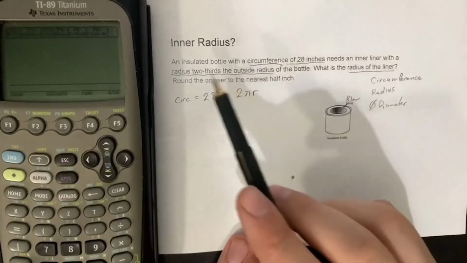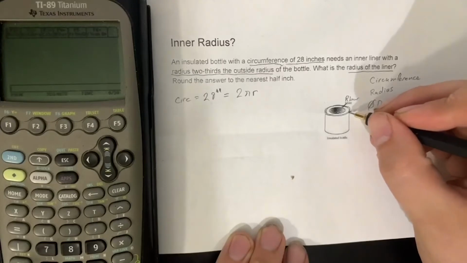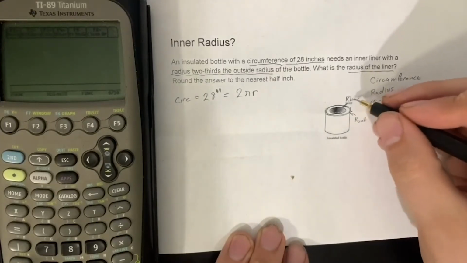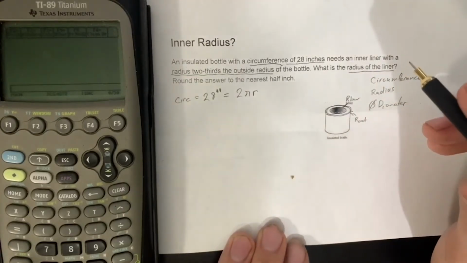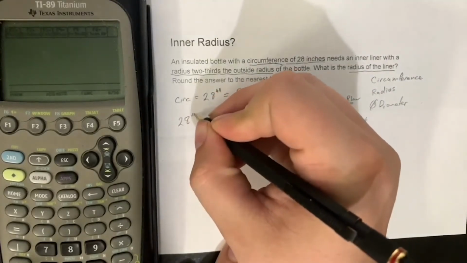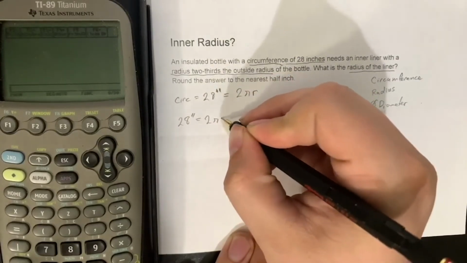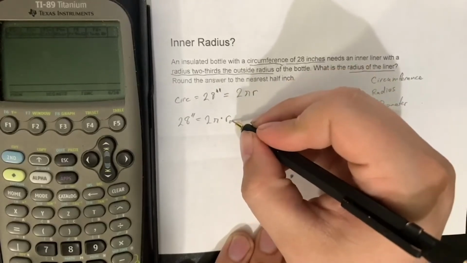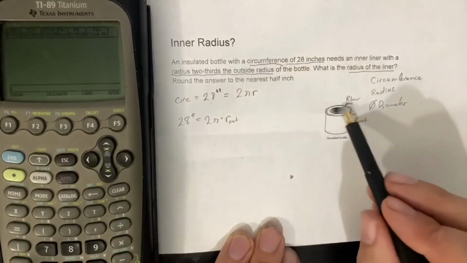But because we have two different radiuses, the radius of the outside and the radius of the inside, the liner part, we want to differentiate those. So we're going to say that 28 inches is equal to 2 times pi times r, with a subscript of outside, because we know that the 28-inch circumference is of the entire bottle.